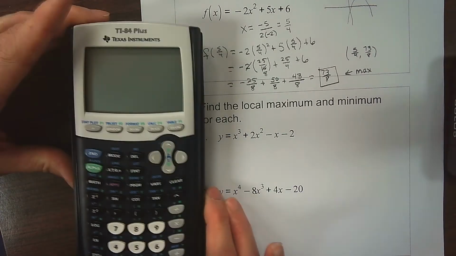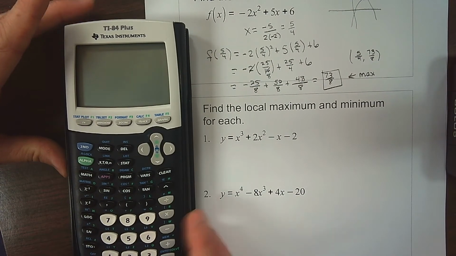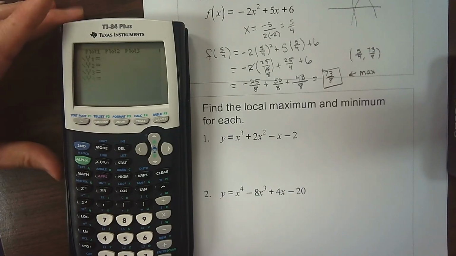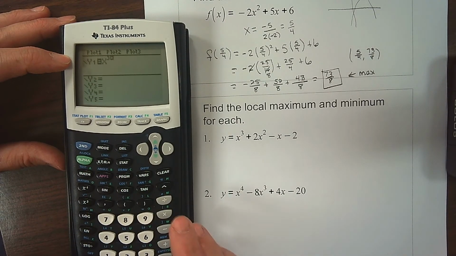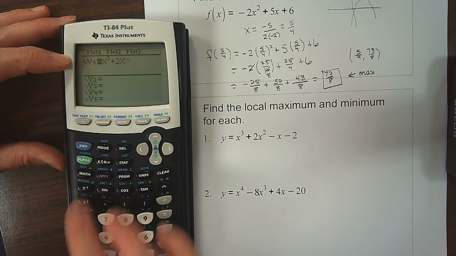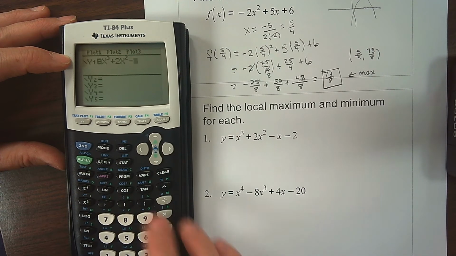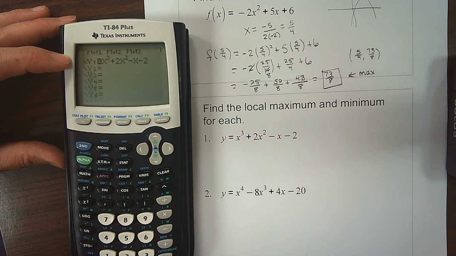So I need you to get the calculator and turn that on. And we're going to go to y equals here and type in x raised to the 3rd power plus 2x squared minus x minus 2. Enter to store that. And I'm going to hit graph.